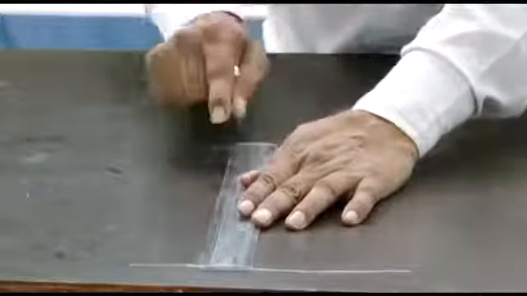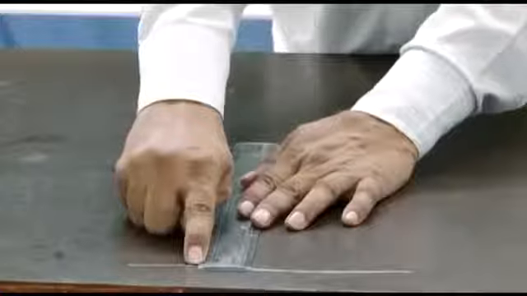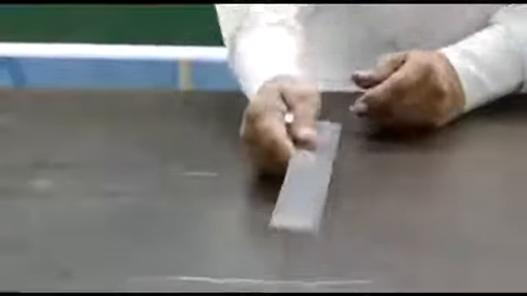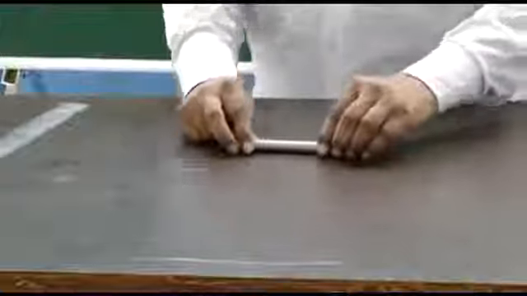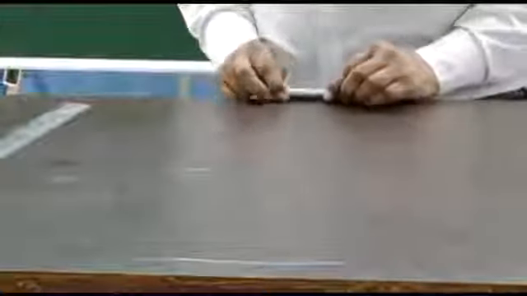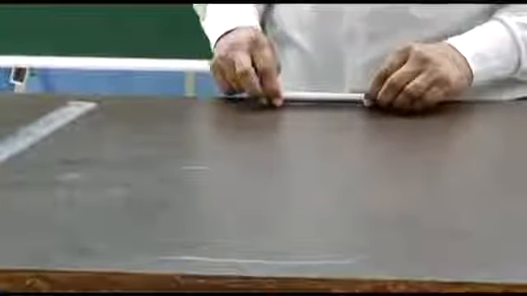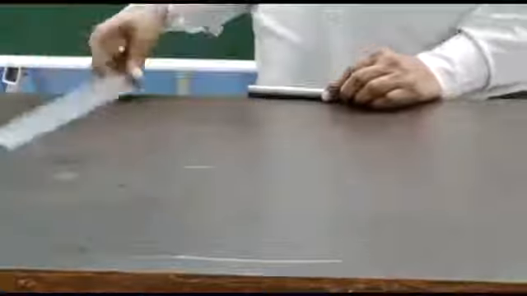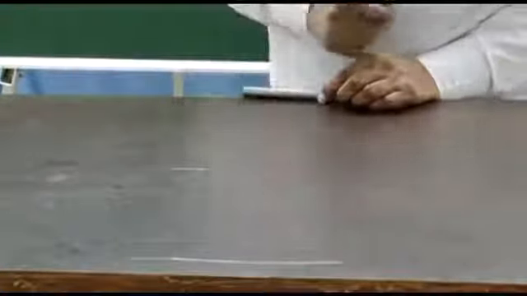So, the front of the scale or the entire scale has moved through 60 centimeters, but the tube has moved through 30 centimeters. The center of this tube, or the axis of the tube, has moved only 30 centimeters, but the scale has moved 60 centimeters.